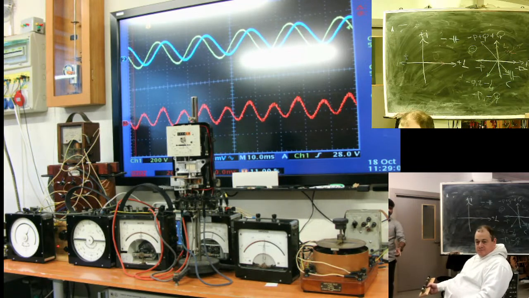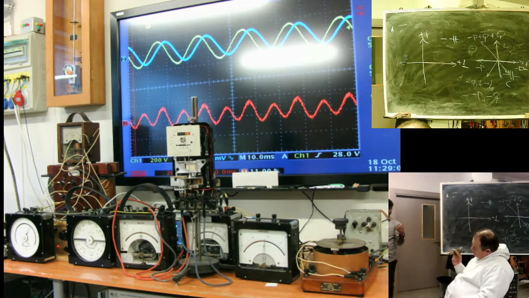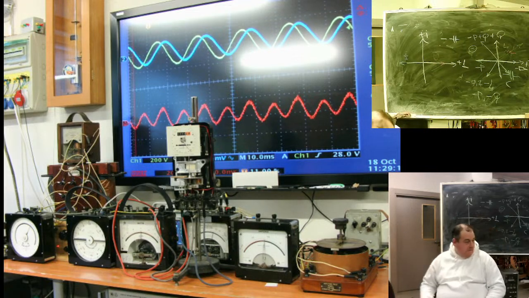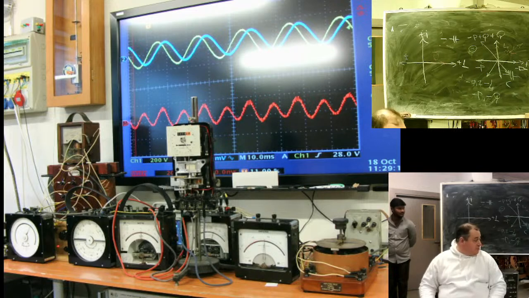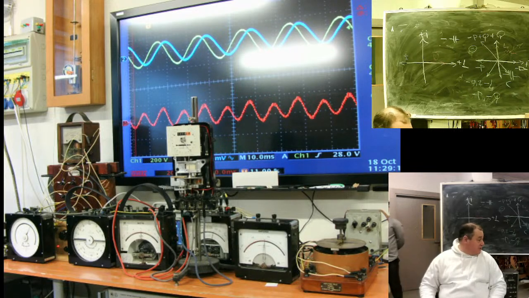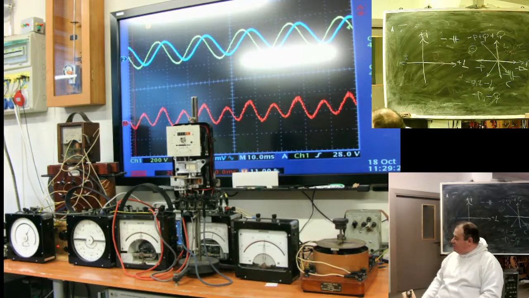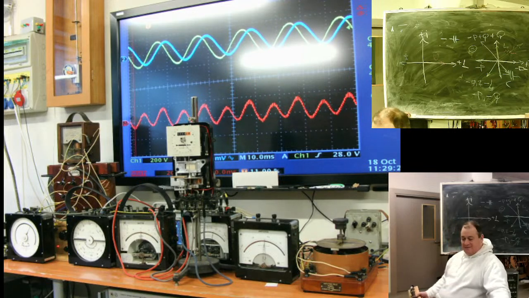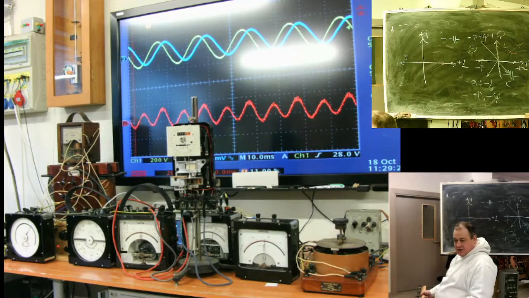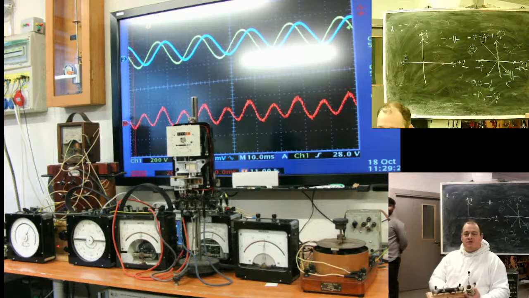Minus P is a resistance maybe, because resistance consumes energy. Okay, maybe it's stored energy, inductance. To supply energy, we need a source of energy. It should be a generator. Someone should rotate. I need to bring a generator.